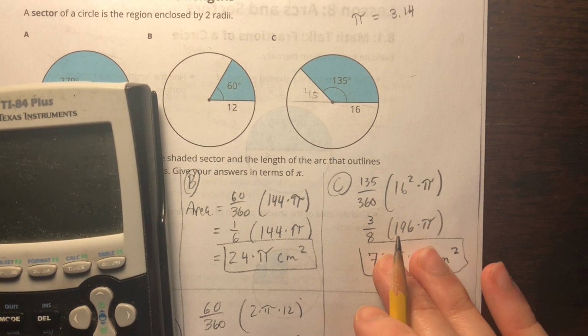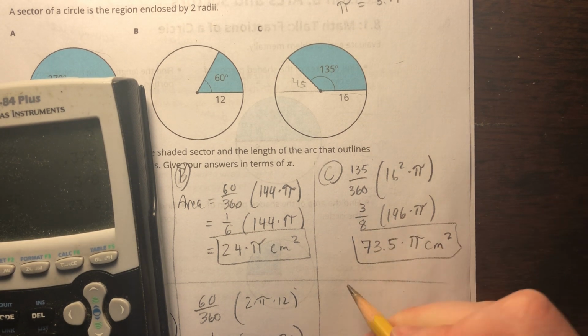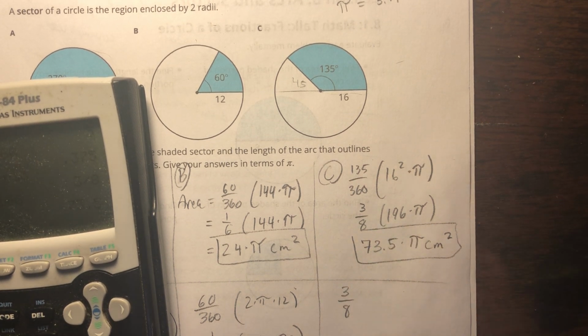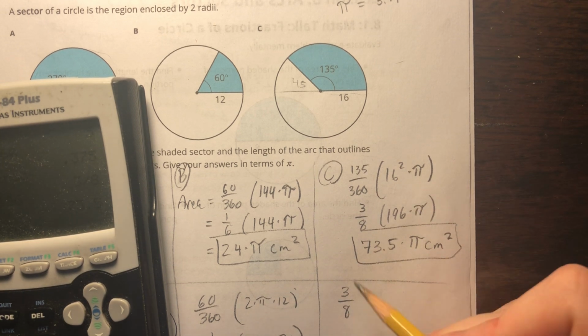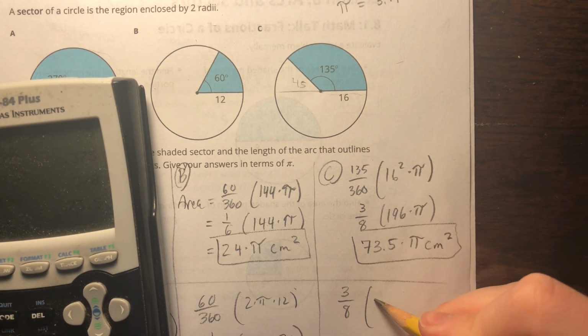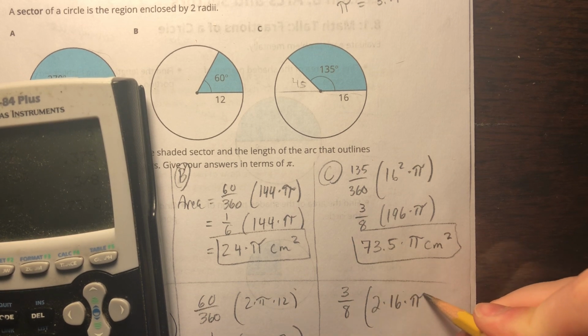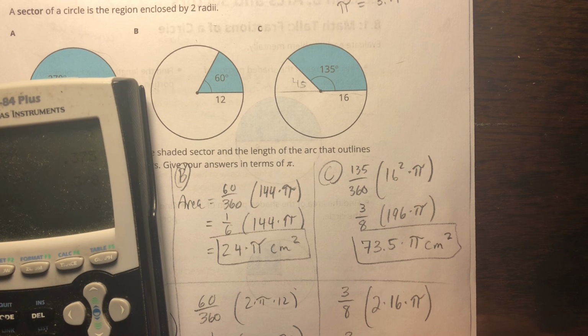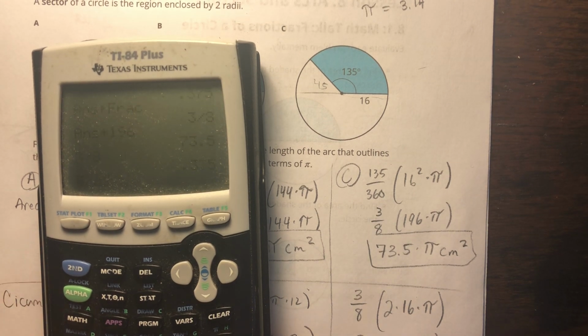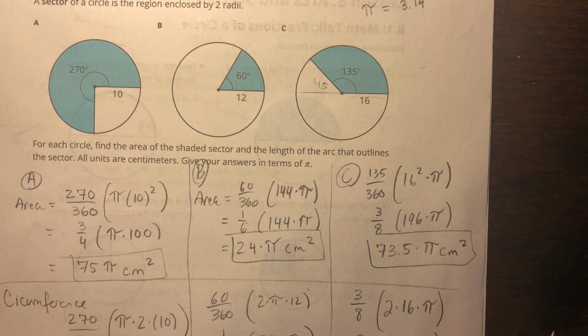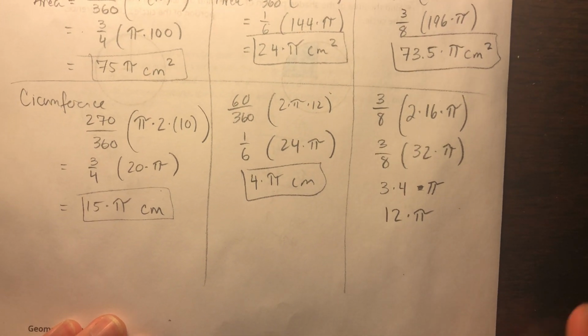Okay. Circumference now. So actually, I already know my fraction is 3/8, so I'm just going to leave it like that. I'm not going to write it again. Just see how I'm trying to save myself a little bit of time every time I do this. 2 pi r. 2 times 16 times pi, 3 over 8, 2 times 16 is 32 pi, 32 divided by 8 is 4, so it's really 3 times 4 times pi, or just 12 pi. I'll double check that. I think I was right. Good. All right. Good, and that'll be in centimeters.